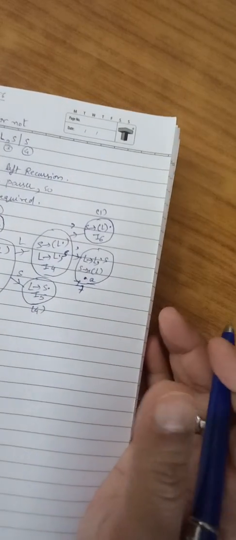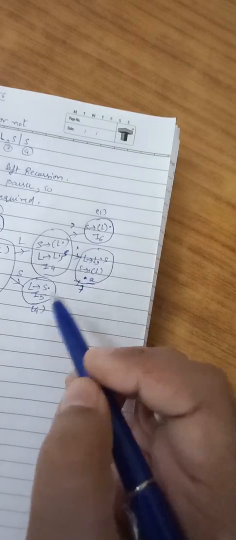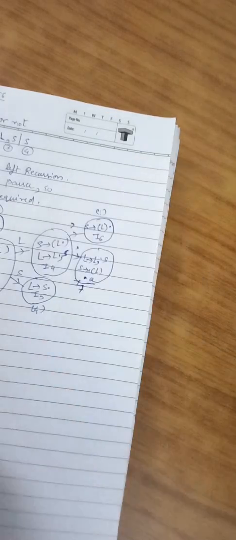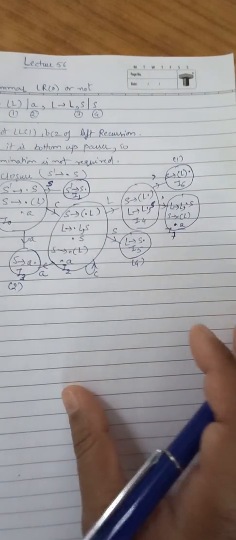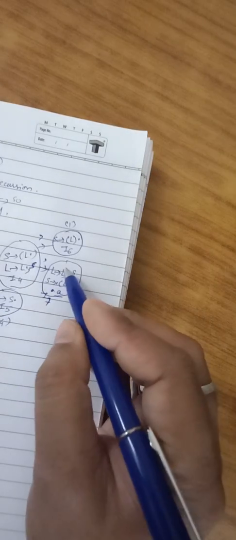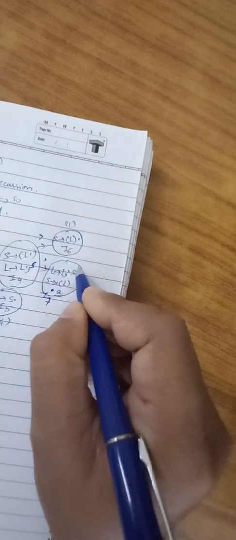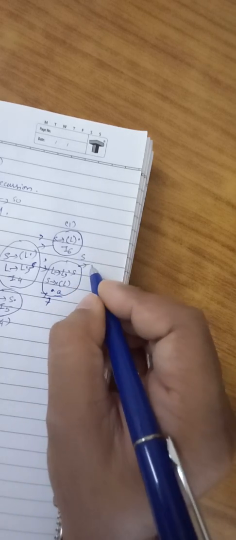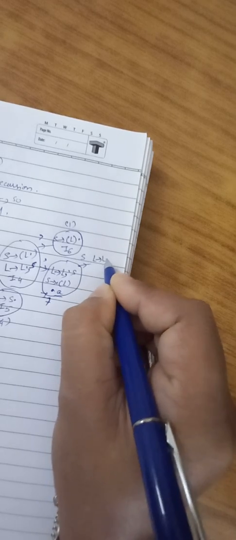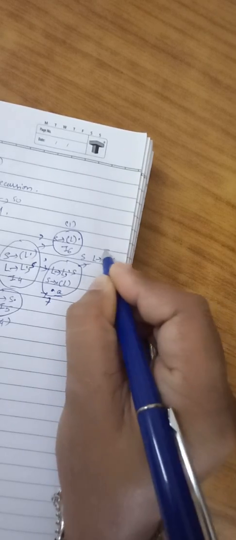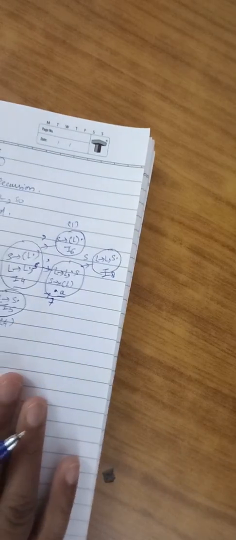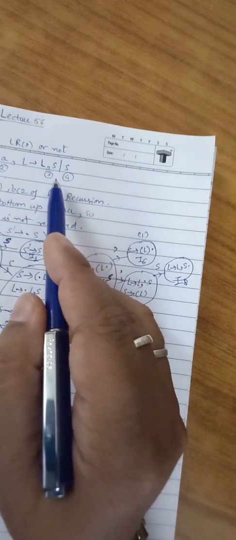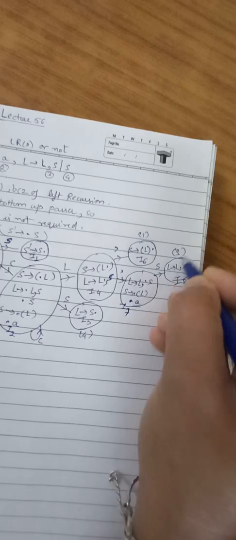Now the first and fourth are completed, and the second is also completed. Only the third is left, so we will see the rest of the production from here. If we go for S from I7, where will we reach? We will reach L tends to L comma S dot. This is I8, and here the third production is completed.